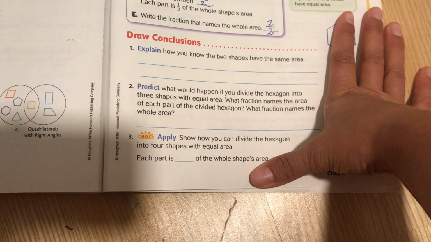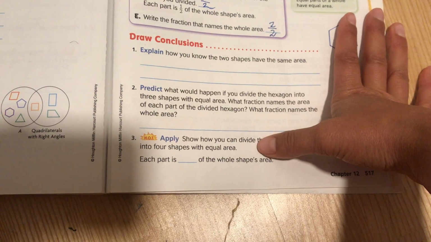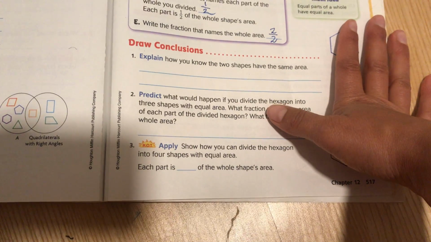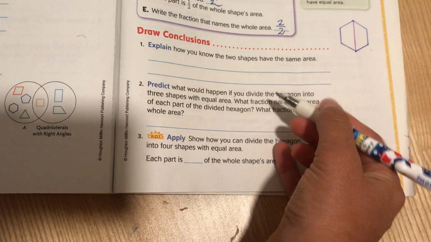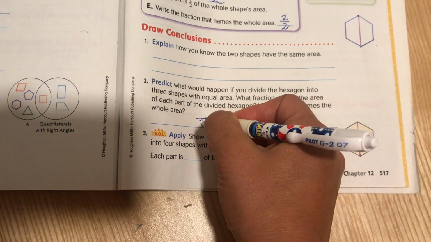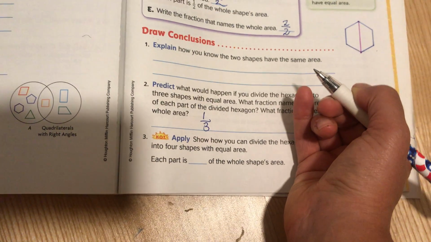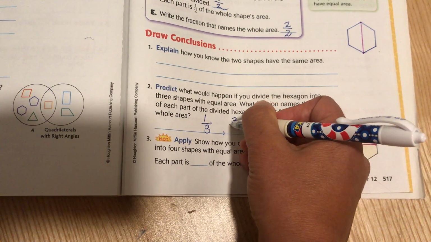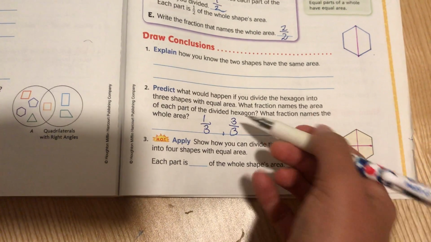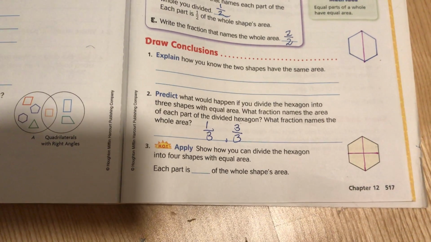What would happen if you divide the hexagon into 3 shapes with equal area? What fraction names the area of each part of the divided hexagon, and what fraction names the whole part? Well, each part would probably be shaped like a rhombus, and if I'm dividing it into 3 parts, each part would be worth 1 third, okay? And then the fraction that names the whole would be 3 out of 3 parts, right? Because when top and bottom are equal, that's one whole, right?